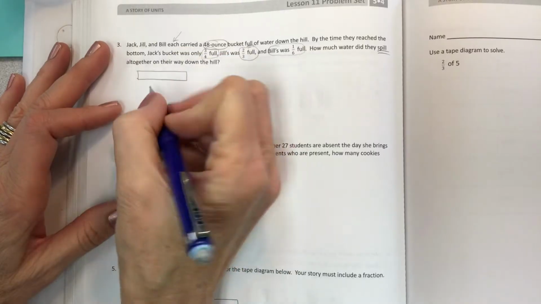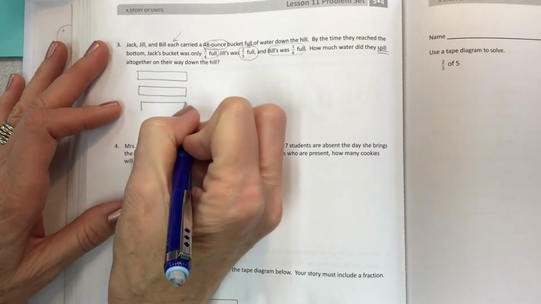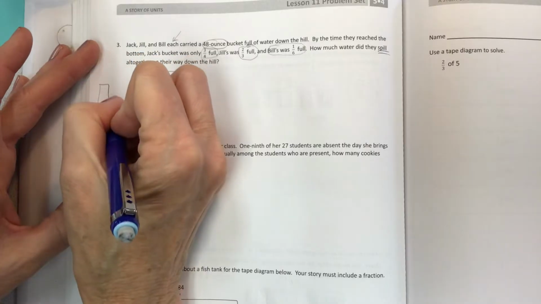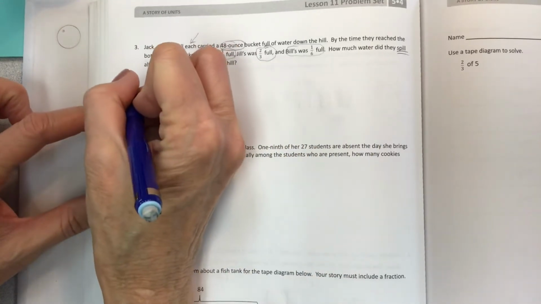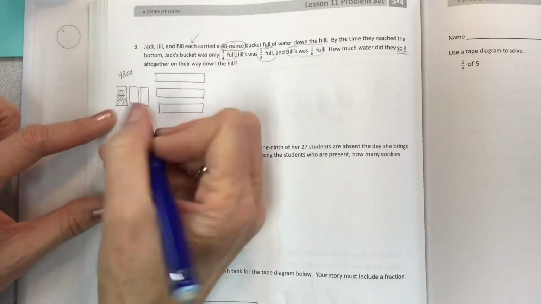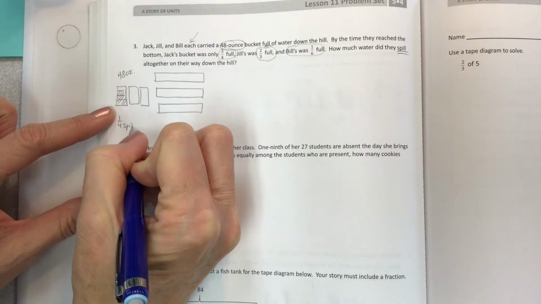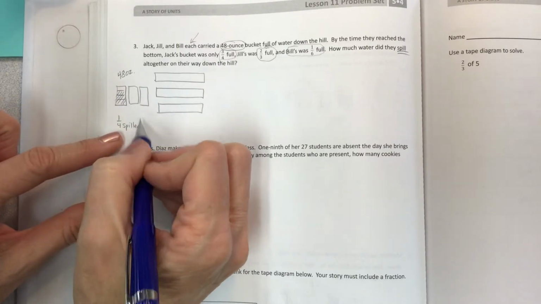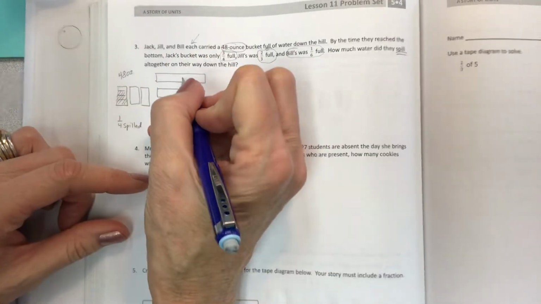So now you can do tape diagrams. You can go this way, okay? You can also make a vertical tape diagram if it helps you. I'm just going to put one right over here, or maybe I could do 3 right over here on the side if that helps you see what was spilled. So remember, if it's 48 ounces when it's full, but like Jack, his is only 3/4 full, then what are we looking for? We're looking for the spilled amount, 1/4 spilled. So if you think of these as buckets, then that's what you're trying to solve for, is the non-shaded part.